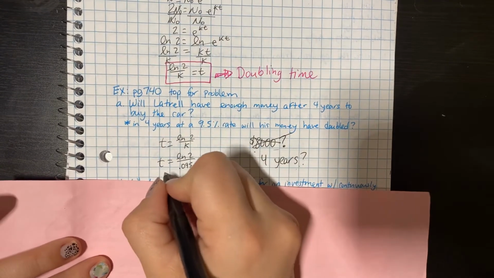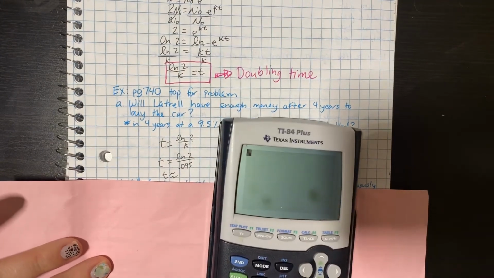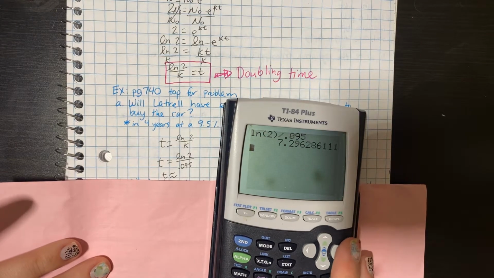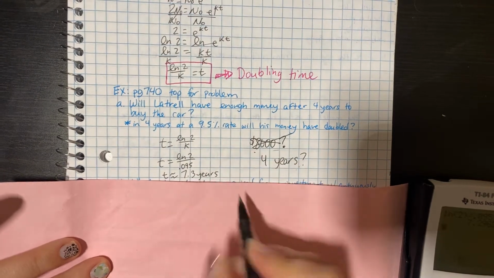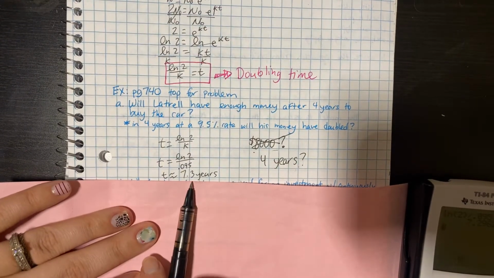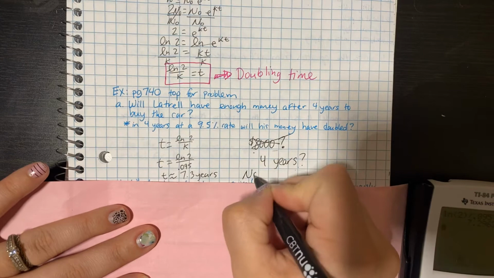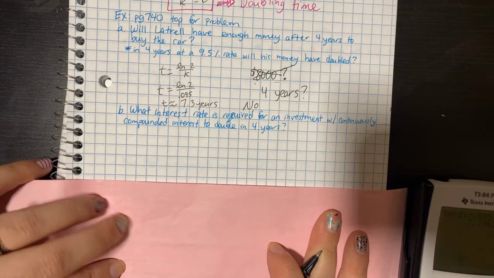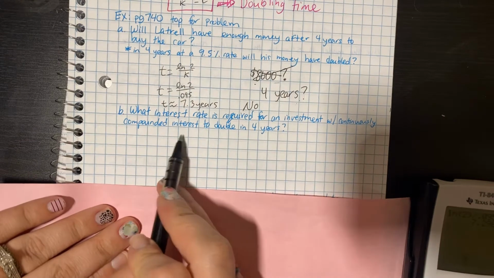Plug this into our calculator, and we'll find that time is approximately, let's see if it's 4 years, ln of 2 divided by 0.095 comes out to, we'll just say, 7.3 years. So at this interest rate, when his money is doubled, will that happen in 4 years? No.